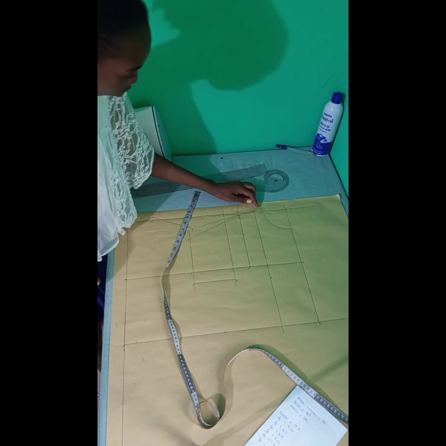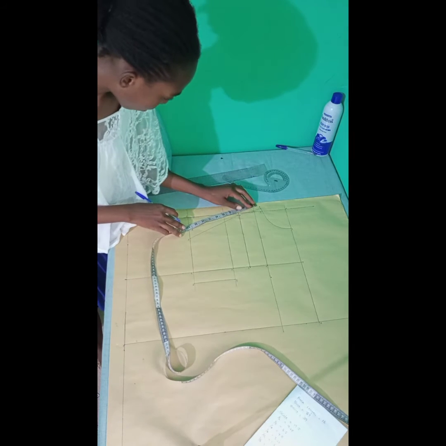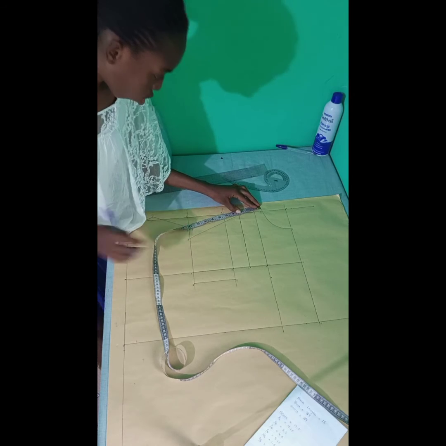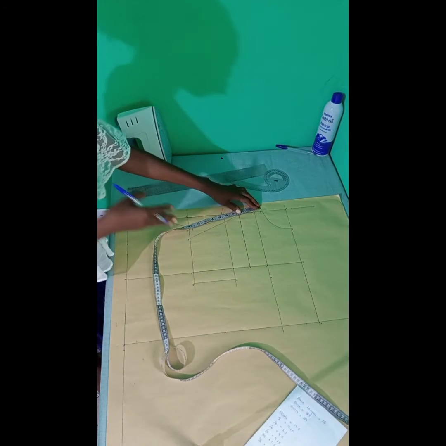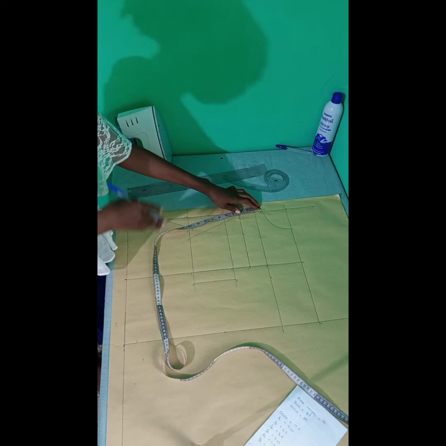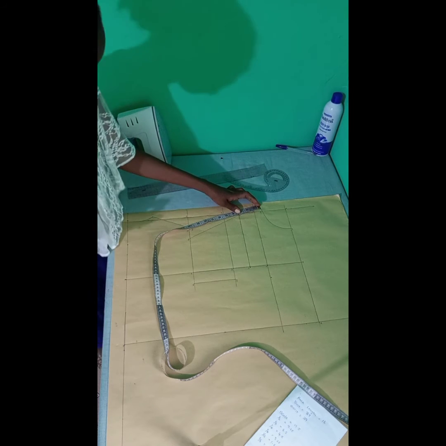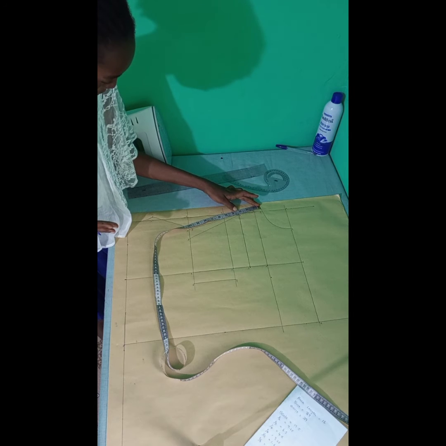So from M3 to point P, we're going to take that measurement. That is 3.25. According to my drafting, yours might be different depending on the measurements you are using, depending on the body size. But the most important thing is measure M3 to point P.